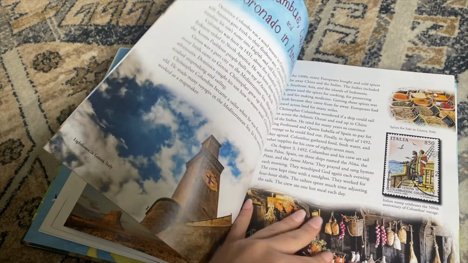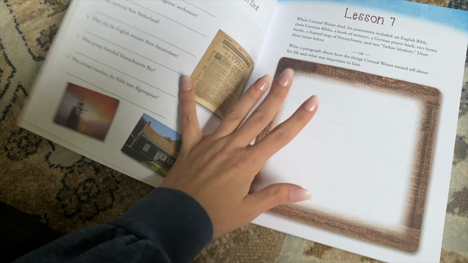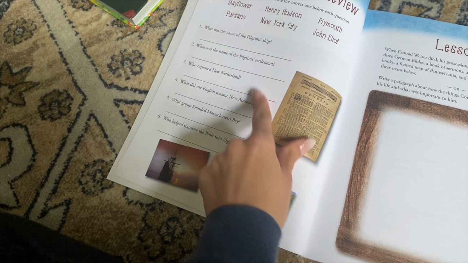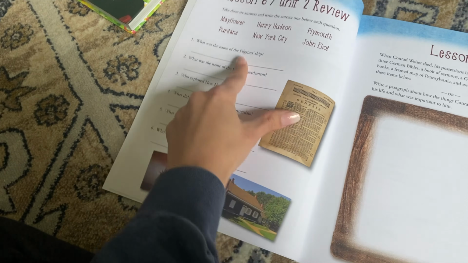So let's take a look at the student workbook. We have lots of coloring, and pretty much you just listen to what you learned, draw about it, and say what you think about it. I like these parts right here, the unit reviews. You have to fill in based on what you've learned in each lesson. And then some map work.